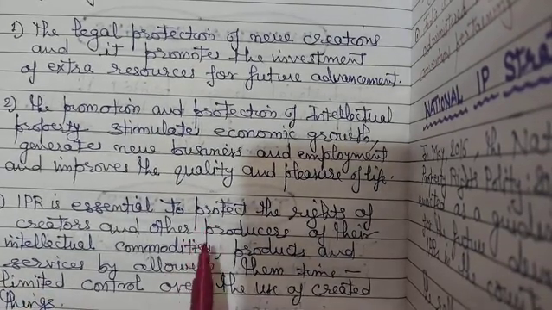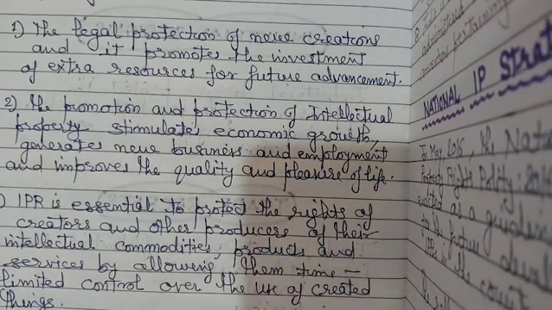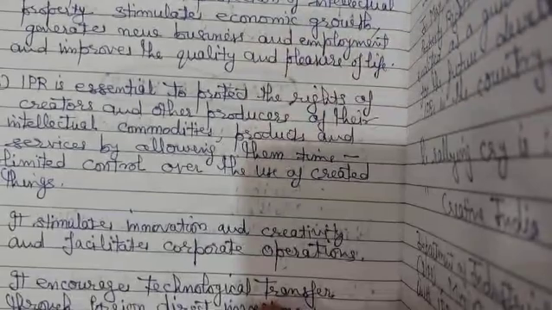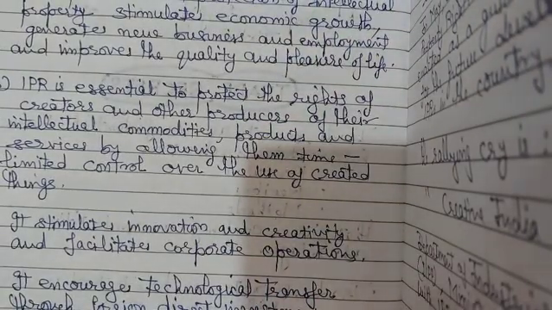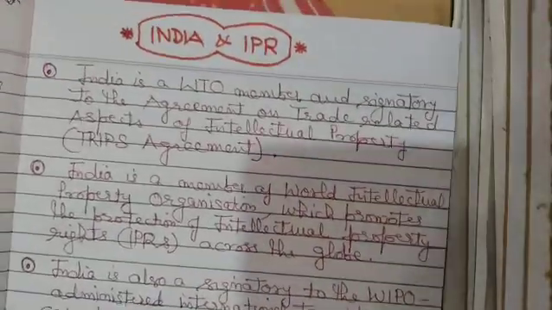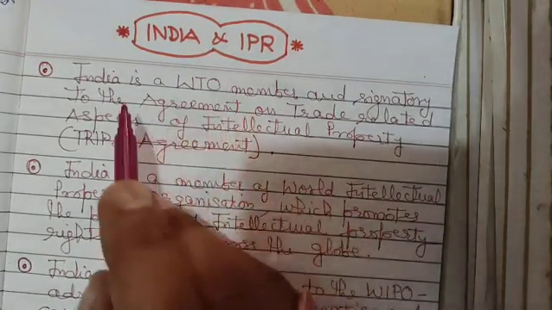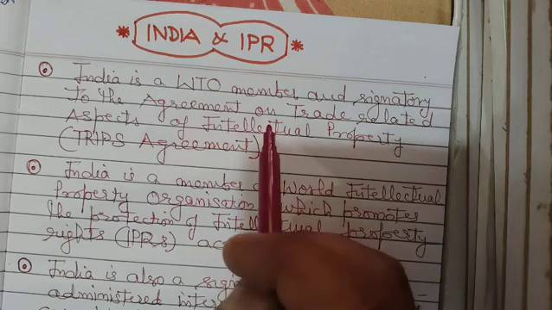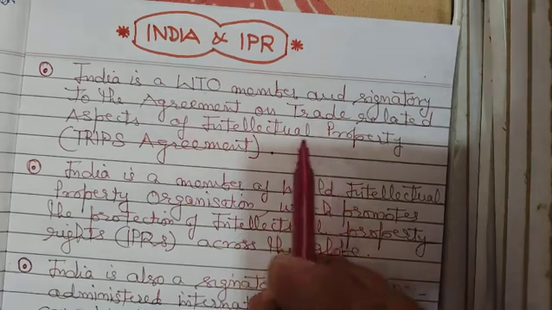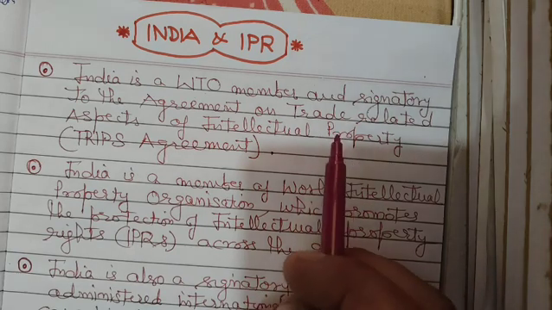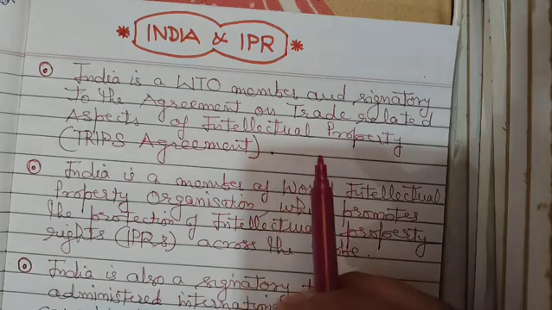IPR is also essential to protect the rights of creators and other producers, and it stimulates innovation, creativity and facilitates corporate operations. Last, what is the position of India as far as IPR is concerned? India is a WTO signee, World Trade Organization member. So it is signatory to the agreement on TRIPS. TRIPS means, students, trade related aspects of intellectual property.